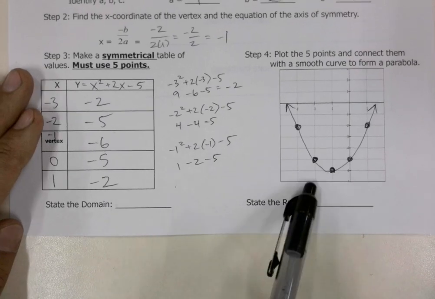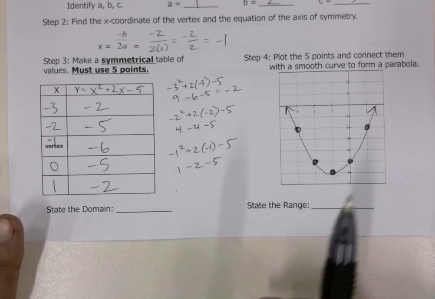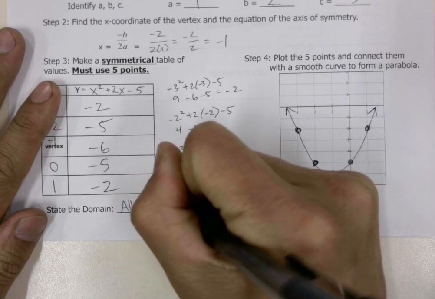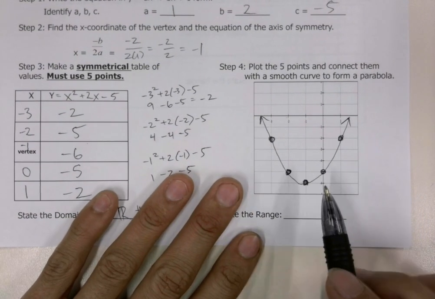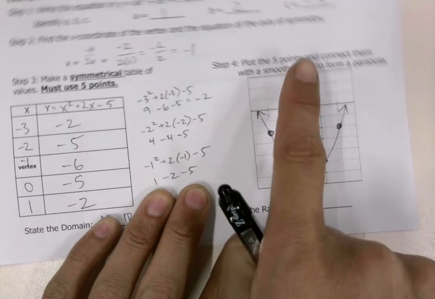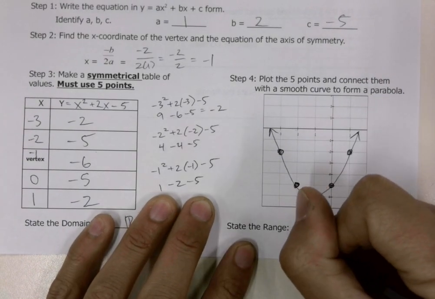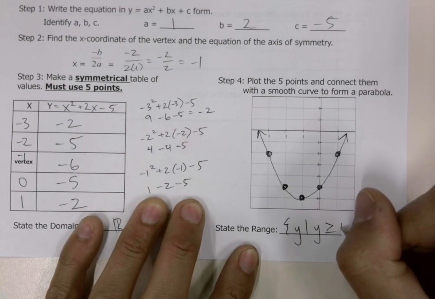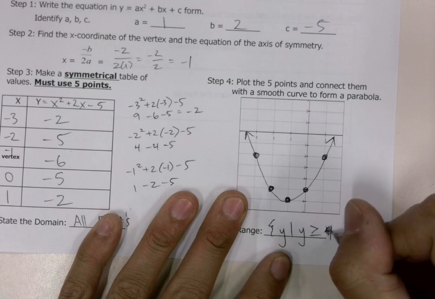And what's our domain? Well, we talked about this earlier, but the domain is all real numbers, right? So on all of these parabolas, on all of these quadratic functions, our domain is going to be all real numbers. And what's the range? Well, the range is the possible y values, right? And so since this parabola is opening upwards, all possible y values are going to be from positive infinity down to negative 6. So I'm going to state all y such that y is greater than or equal to negative 6.